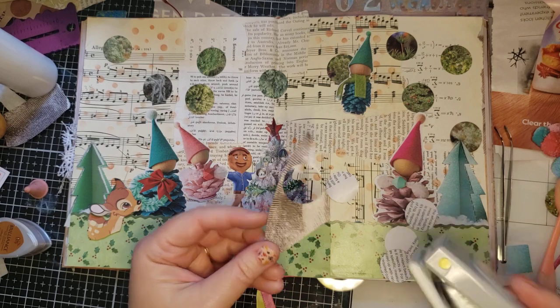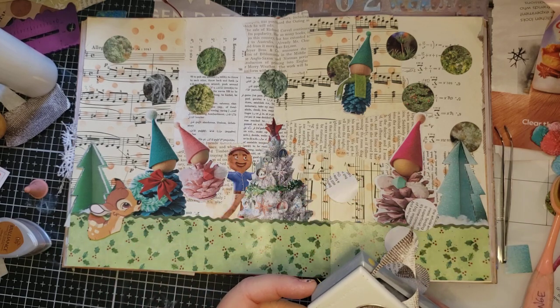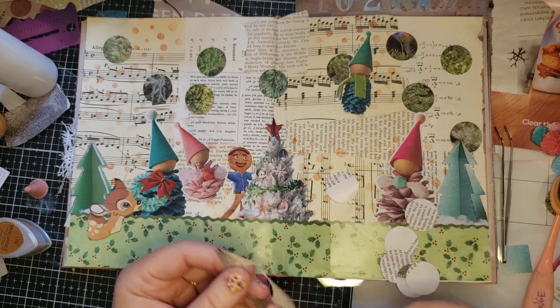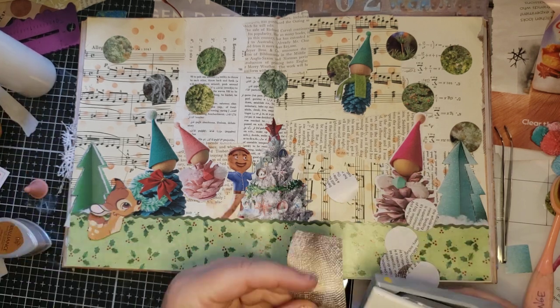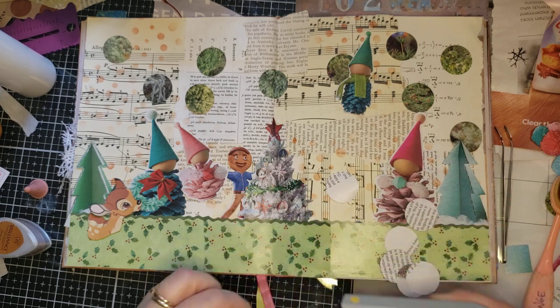There we go. Oh, come on. And then if I can't get a whole circle, well, that one I could get. Surprisingly, I could get a whole circle out of that. Alright, a couple more for funsies.